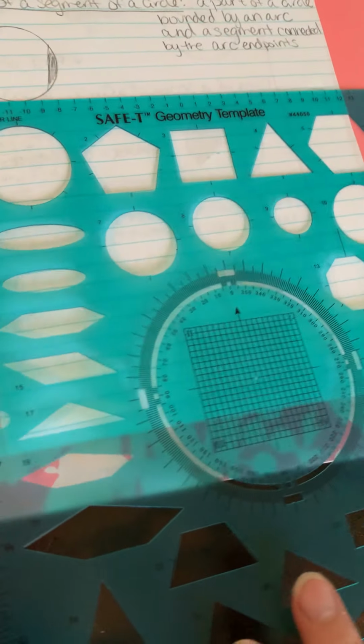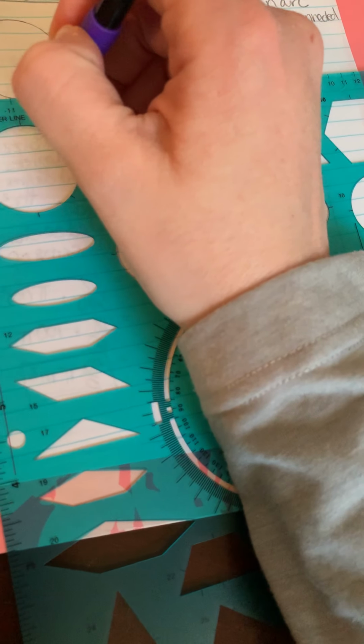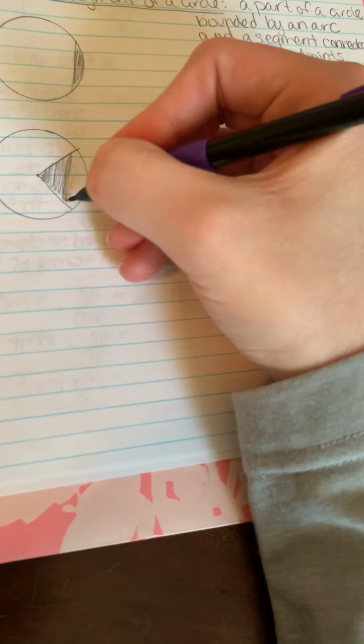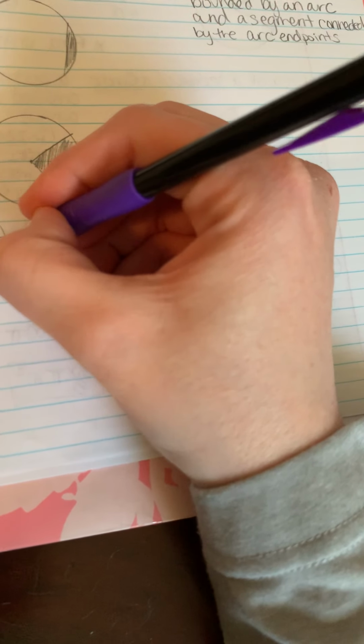So first I'm going to show you where we get our sector. Okay, so we have our sector. And remember, a sector is like a slice of pie. So it looks like this.